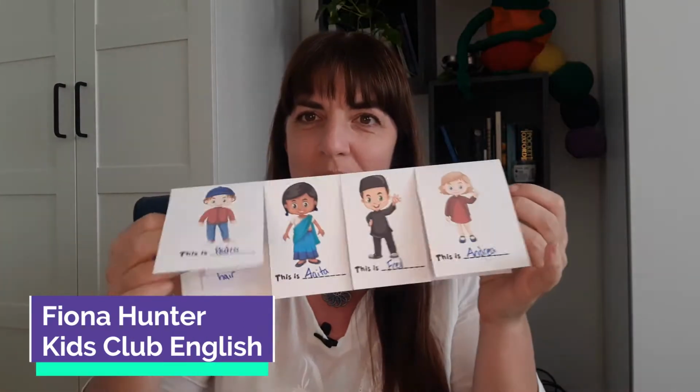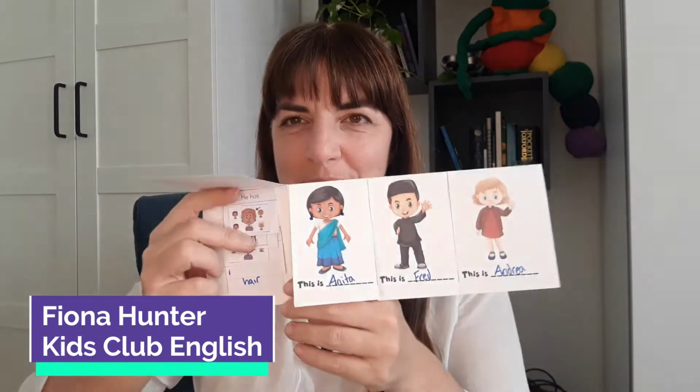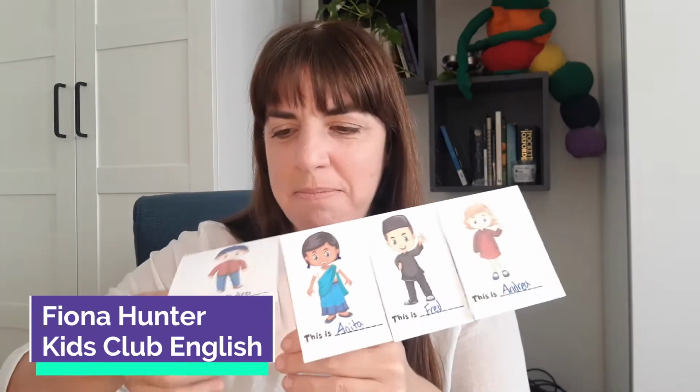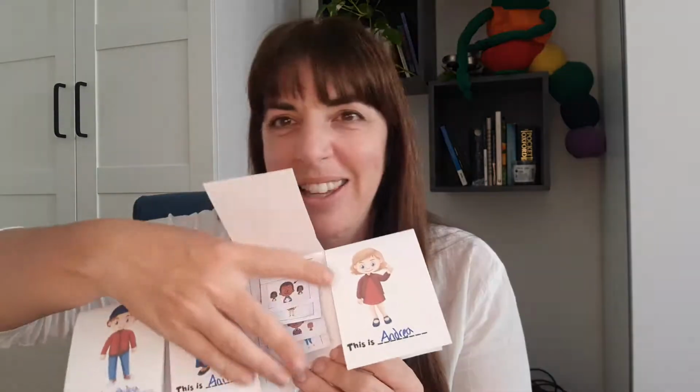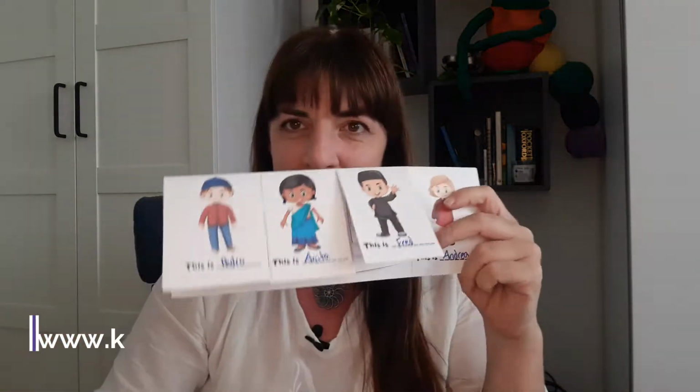I'm Fiona from Kids Club English, and today I'm going to show you these flapbooks for describing people. They're basically a graphic organiser, a way to help kids learn descriptive vocabulary, but you could apply the same concept to any topic really. So I'm going to show you the templates I've got for these.